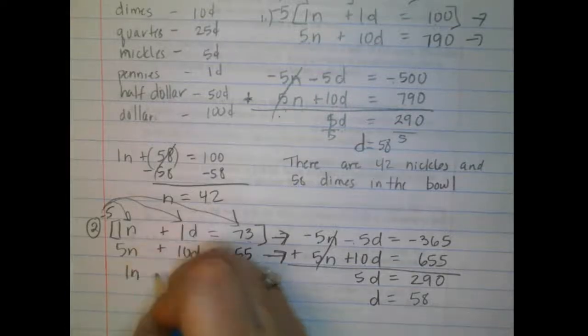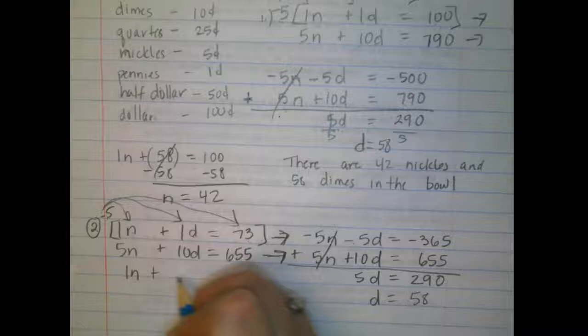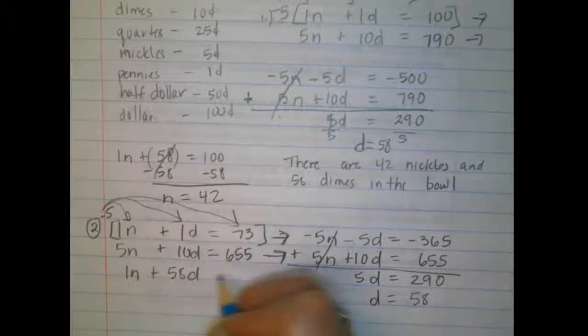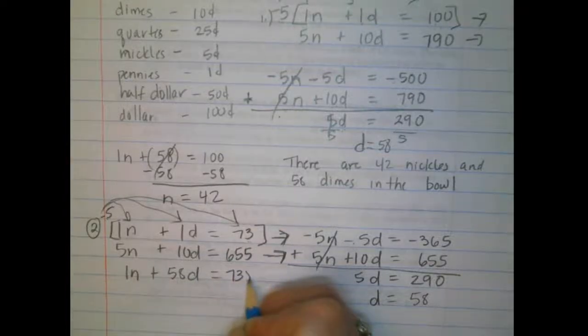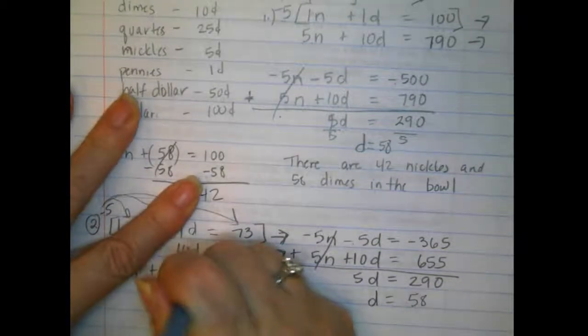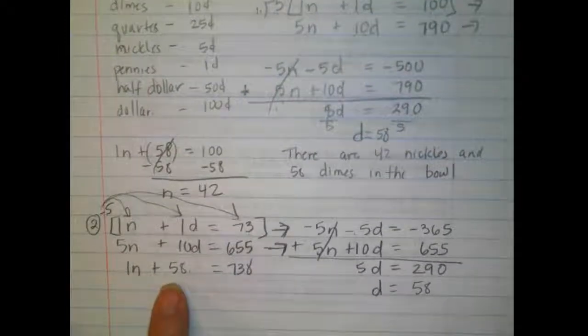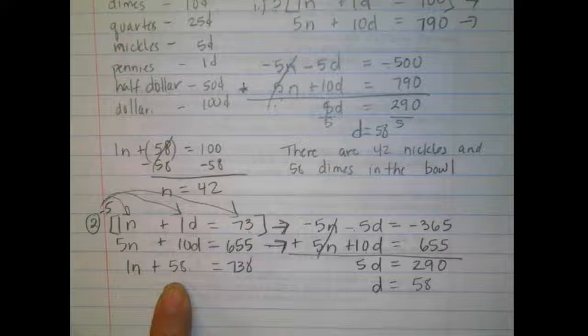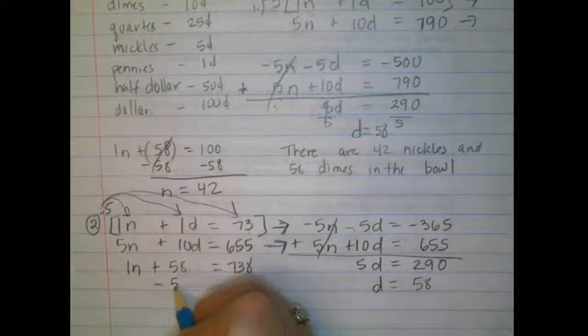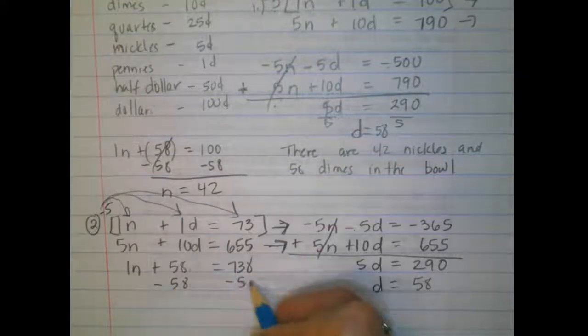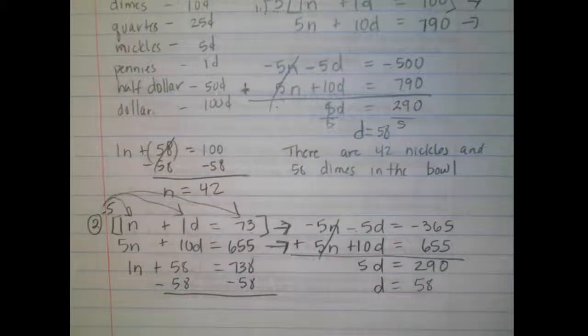So I'm going to take that 58 and put it back into this equation. So I have 1 nickel plus 58 dimes is equal to 73. Oh, we're going to get rid of the D, right? D is 58. Jordan, how do I get rid of this positive 58? What did Isaiah help you figure out? We're going to add the opposite, so we're going to subtract. Good. Way to come back from that. Learn from your failure. That's what we need to do.